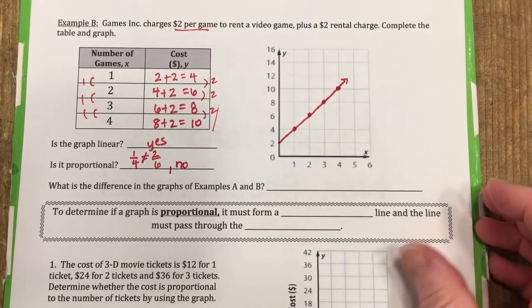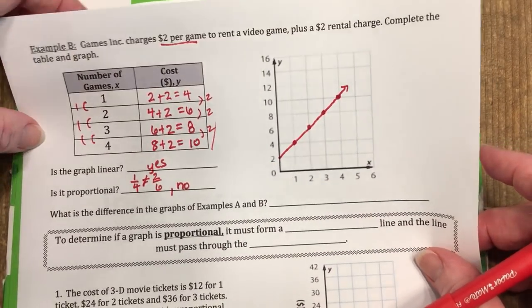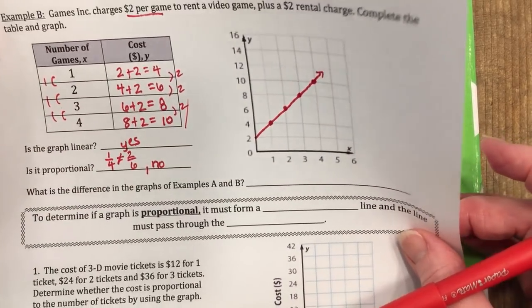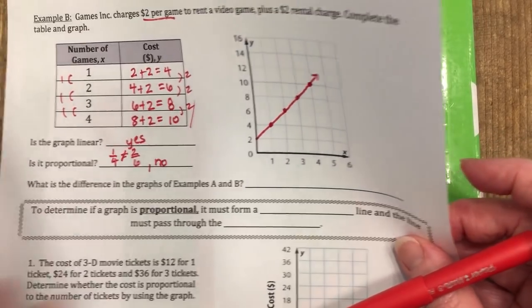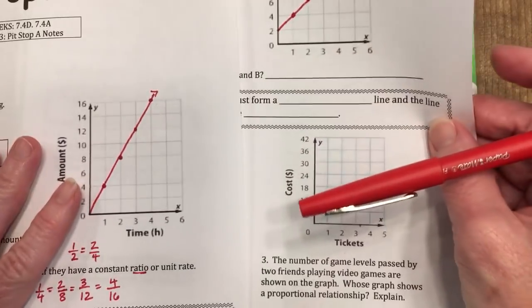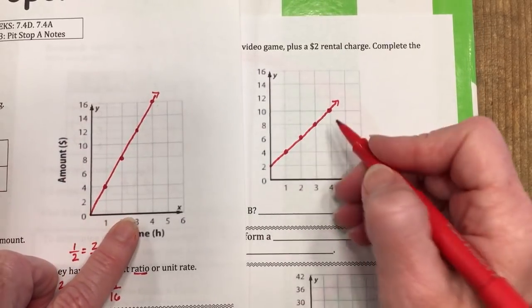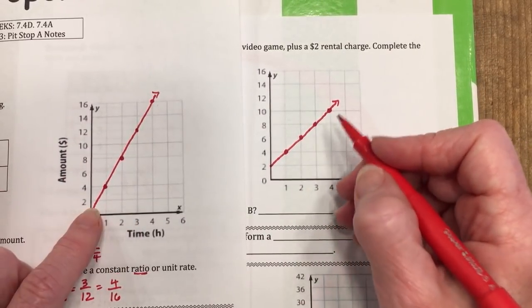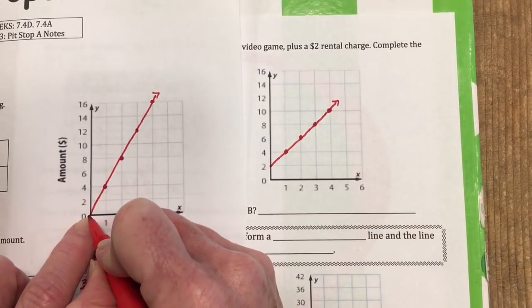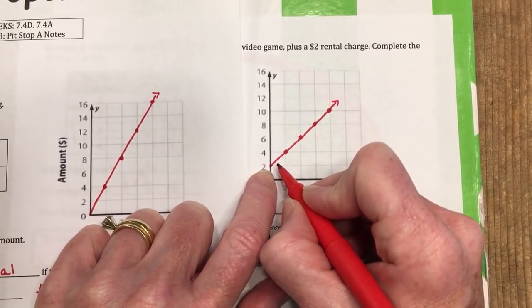Okay, so if I look at the difference between the graphs of example A and B, this is what I told you. There's a really easy way to figure this out. You don't always have to do this part. If I go back and I look at the graph I had earlier, I have this graph here and I have this graph here. If I want to compare the 2 graphs, they're both a straight line, okay? But what I see that's different is that this one is starting at 0 at the origin, whereas this one started at 2. Well, why did that happen?